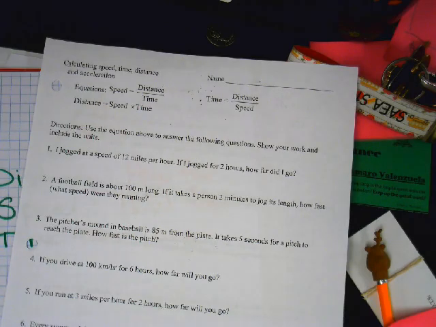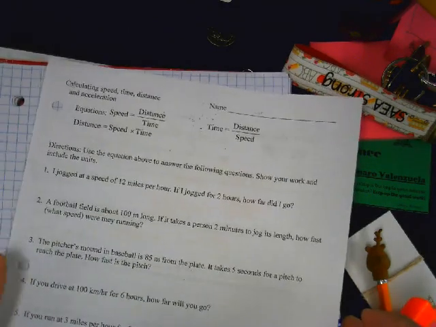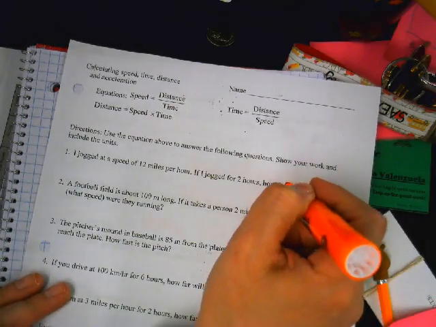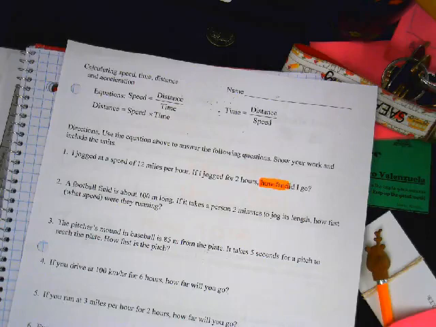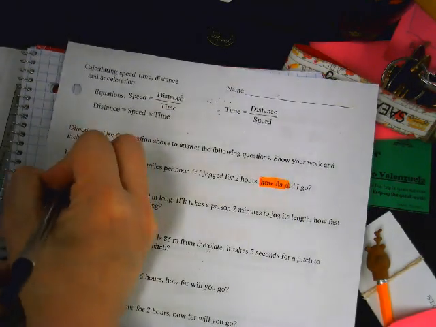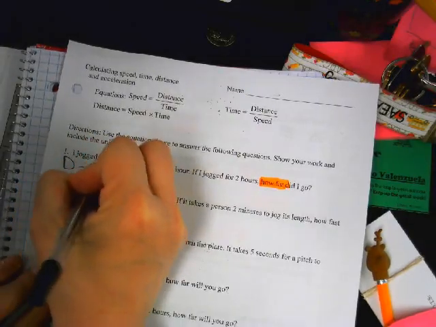Number 1. Let's read number 1. It says, I jogged at a speed of 12 miles per hour. If I jogged for 2 hours, how far did I go? What am I solving for? How long? Not like how far. Distance, because it says how far. Now I use my triangle, cover up the D, and distance is equal to speed times time.